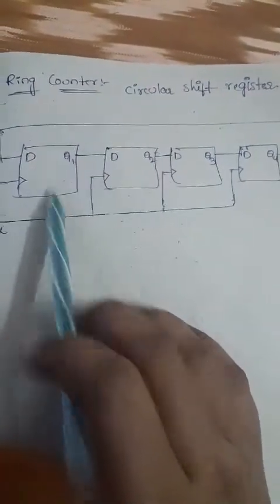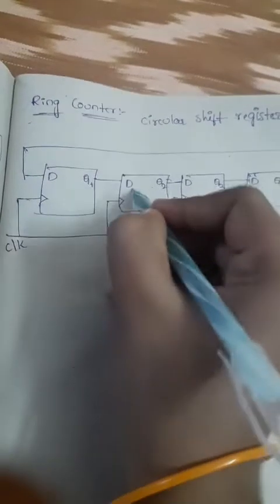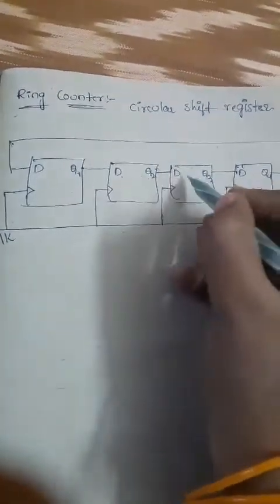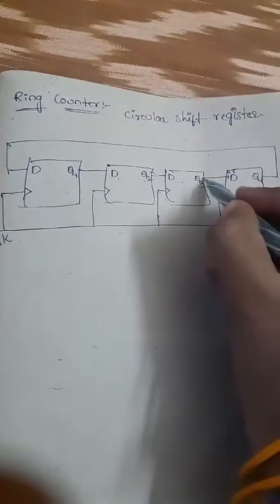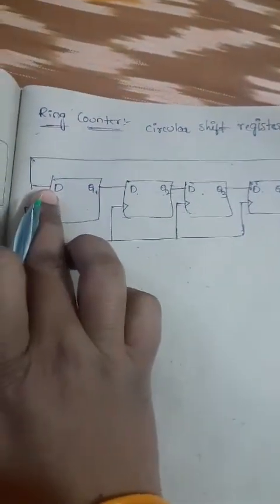See here, it is used to control the sequence of operation. In this counter, the output of each stage will be connected to the input of the next stage. The output of the first flip-flop is connected to the input of the second one. Like that, the output of the second is connected to the input of the third, and the output of the third is connected to the input of the fourth. The output of the last flip-flop will again be connected back to the input of the first flip-flop.